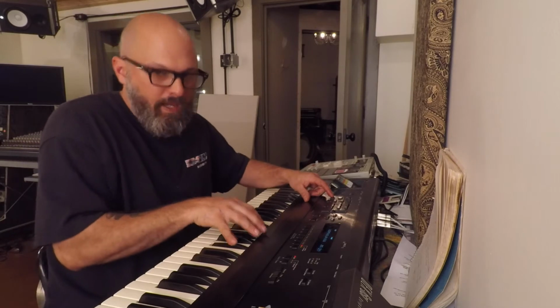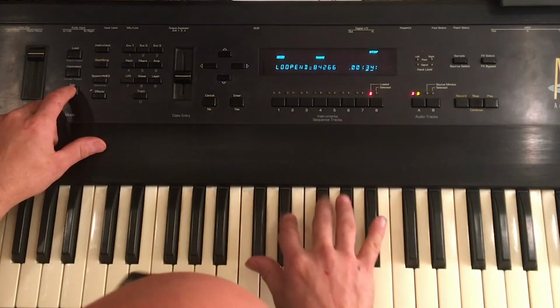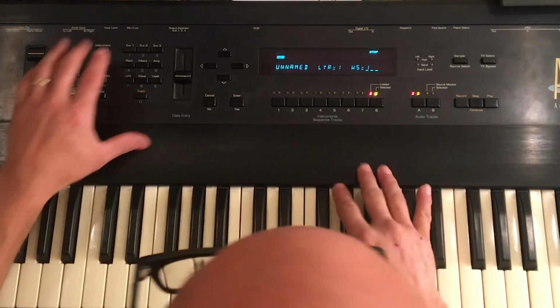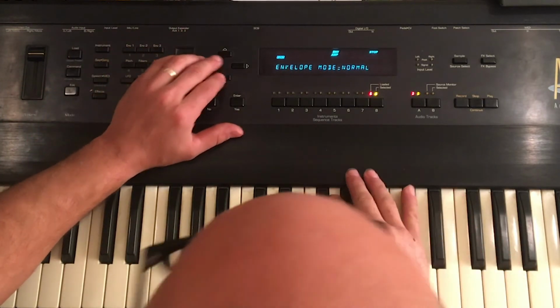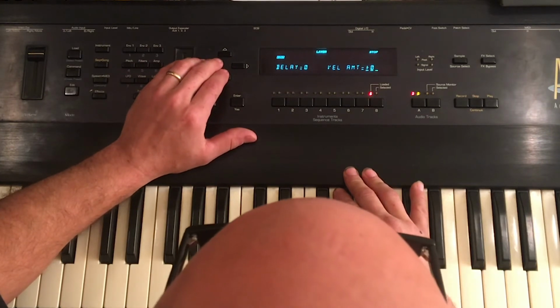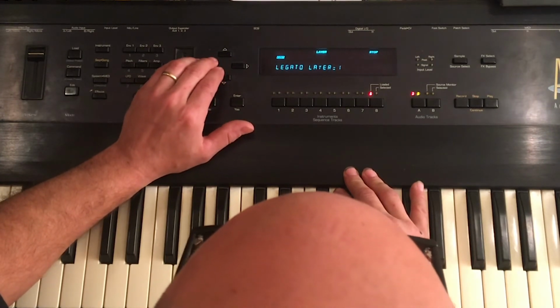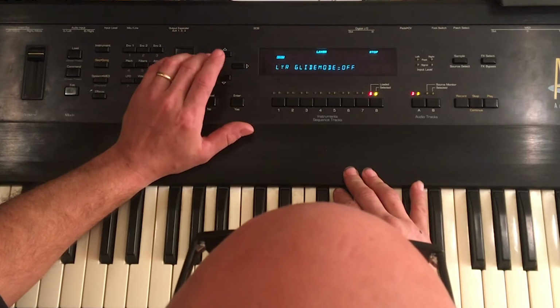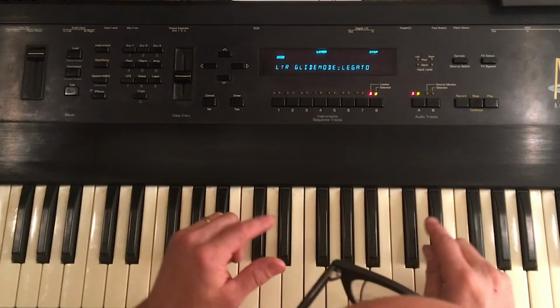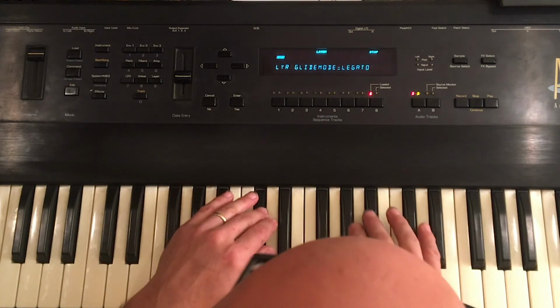Now, let's say I don't want to be able to play a chord. I want one note to defeat the other note. I want it to cancel out the other note, which is really useful like when you're doing drums and stuff too. So we're going to go to Edit, Layer, and where it goes to, we got glide time, glide mode. You're going to put it on legato. Now one key is going to cancel the other key out.